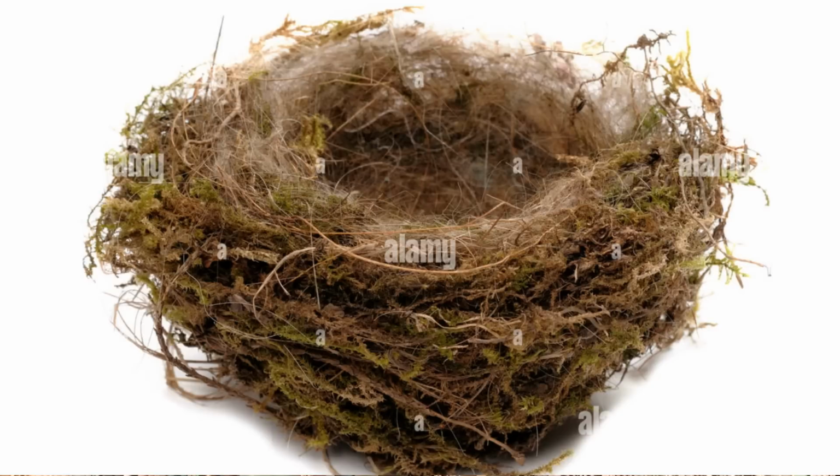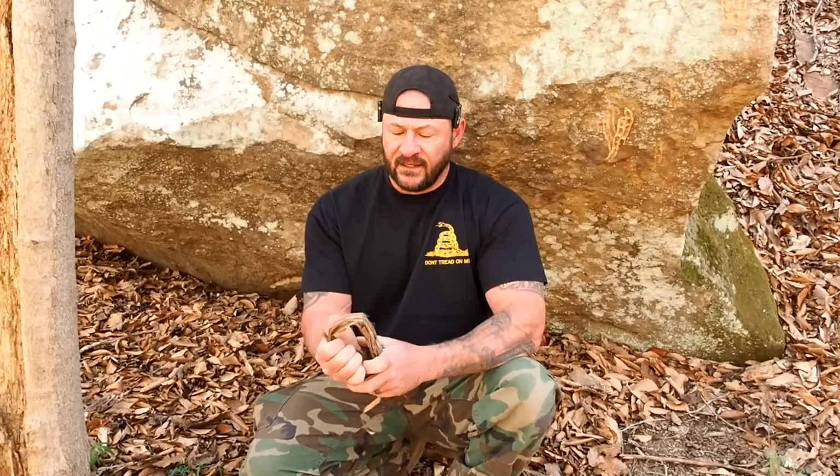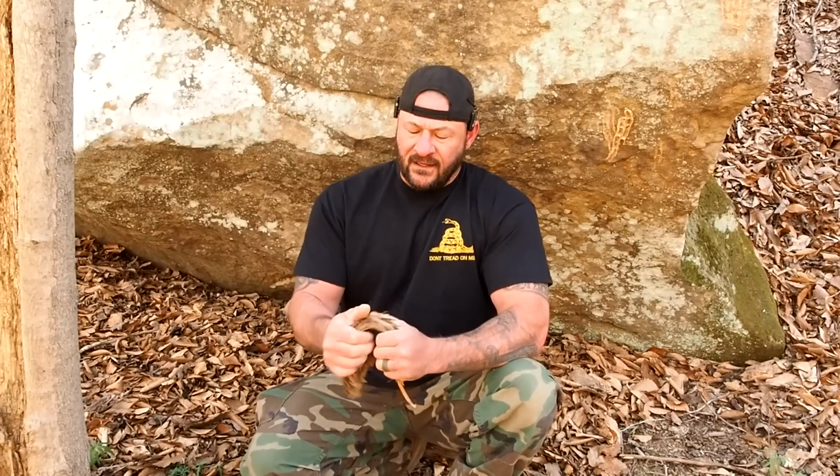Now, a bird's nest, think of what a bird's nest looks like. It's got piles of fluff inside of it, it's coiled around, it's just wrapped around inside of itself, creating a small bowl for the bird to lay its eggs in. So that's what you're going for with a bird's nest. Now, a bird's nest, in my opinion, is one step above flash tinder. A flash tinder, when you hit it with a spark or a lighter, goes up like this. A bird's nest will last for probably about a minute and then burn out.